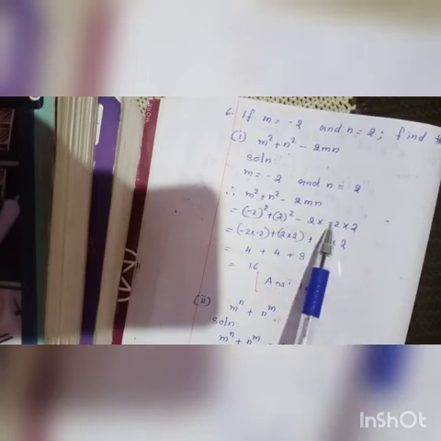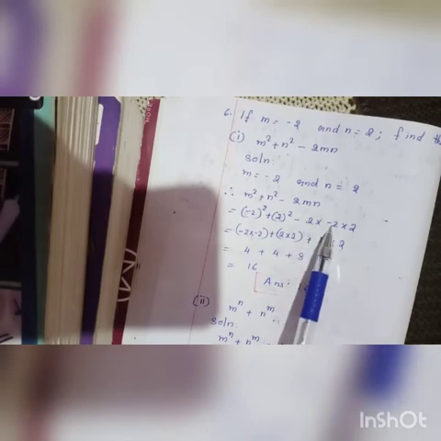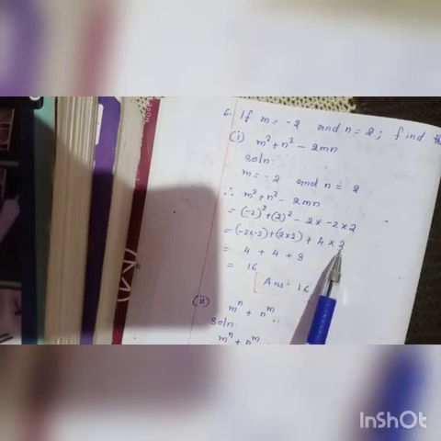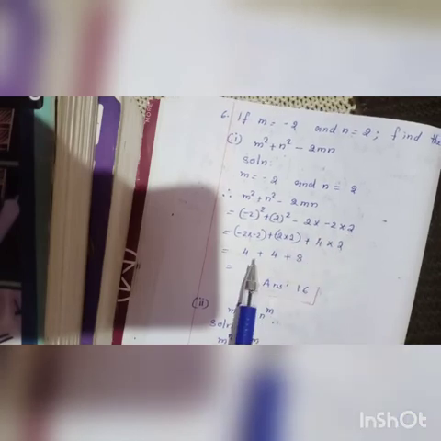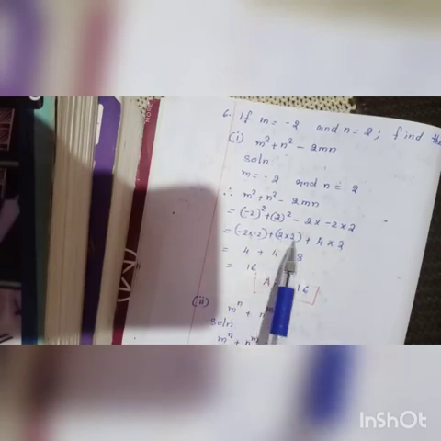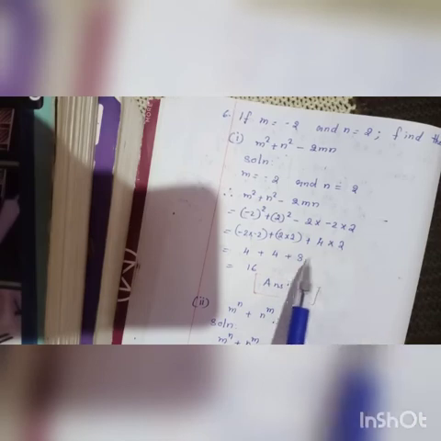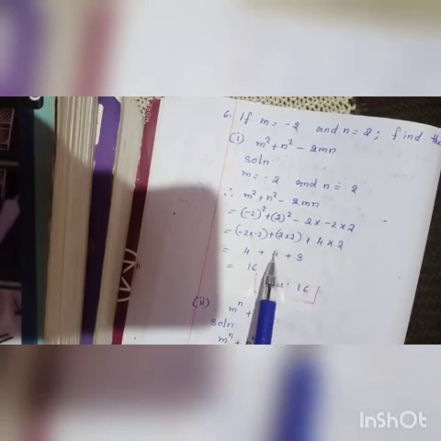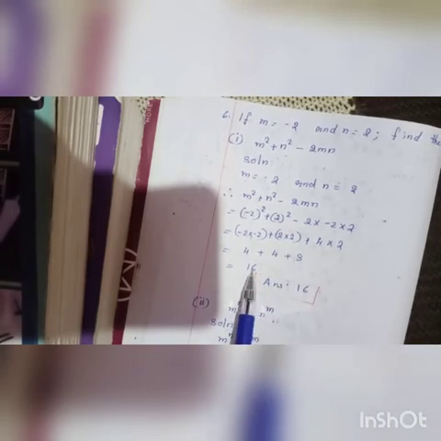Now these all we have to multiply. Negative 2 into negative 2, negative into negative is positive, 4. 2 into 2 is 4, into this 2. Negative 2 into negative 2 is positive 4, plus 2 into 2 is 4, plus 4 into 2 is 8. 4 plus 4 is 8. 8 plus 8 is 16, which is the answer.